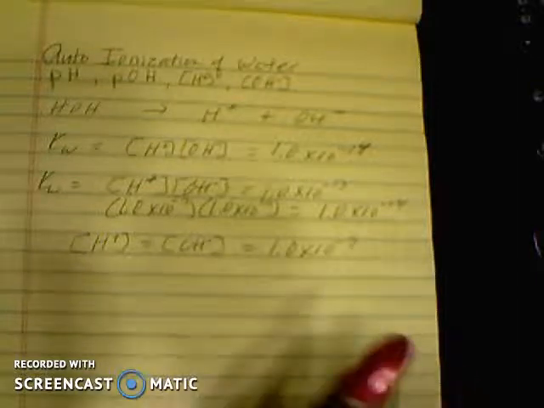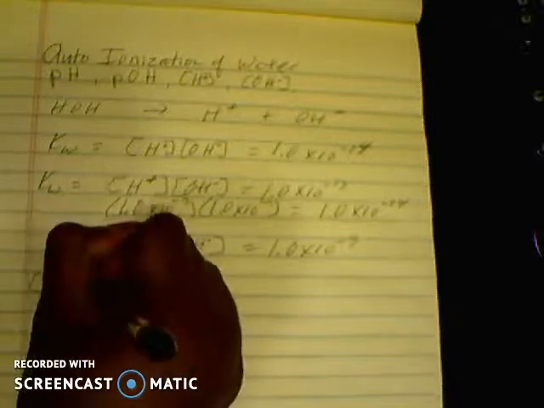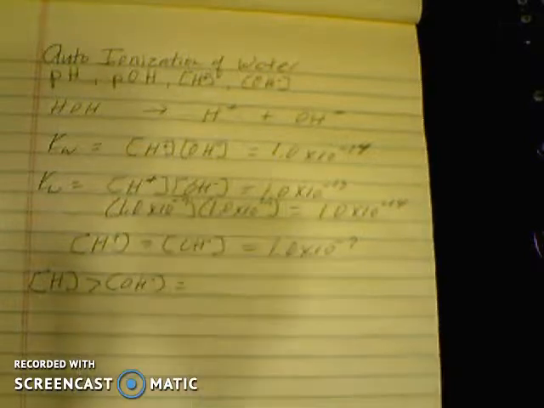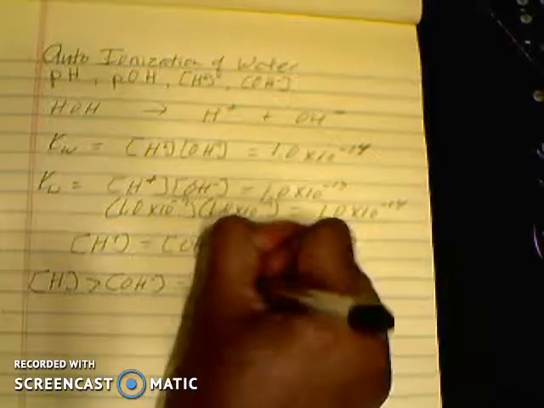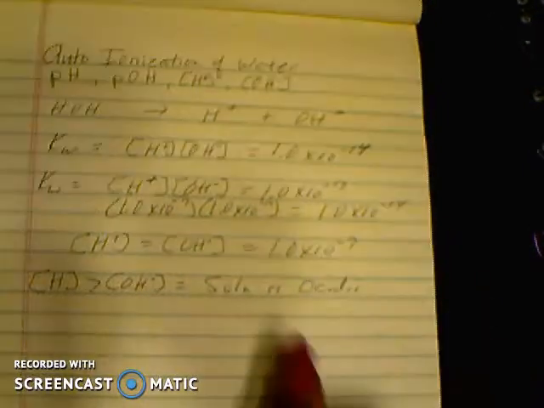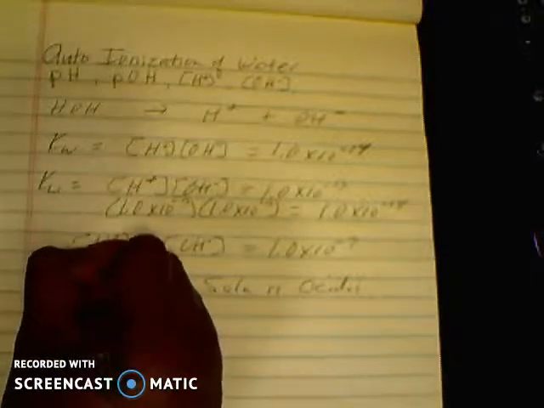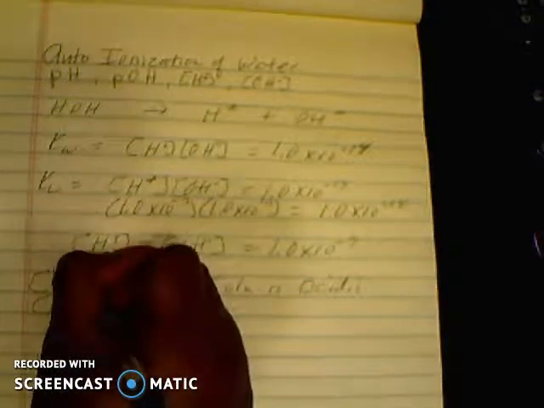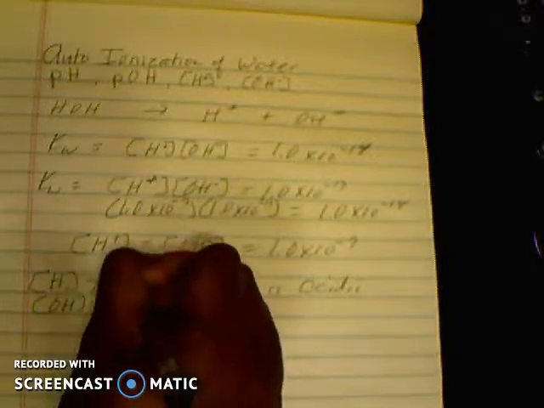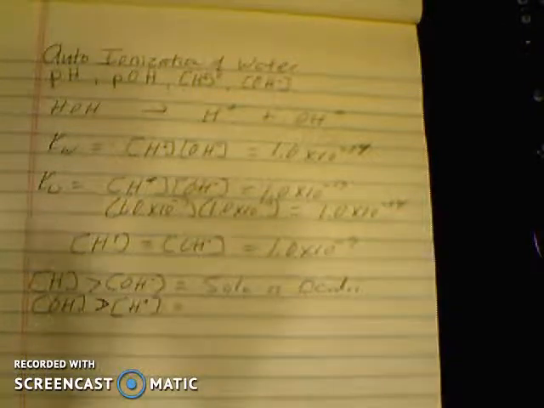So now, in a solution, if the hydrogen ion concentration is greater than the hydroxide ion concentration, then your solution is acidic. If your hydroxide ion concentration is greater than your hydrogen ion concentration, then your solution will be what?